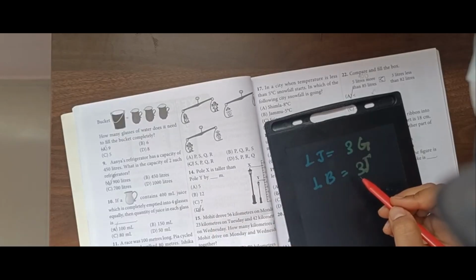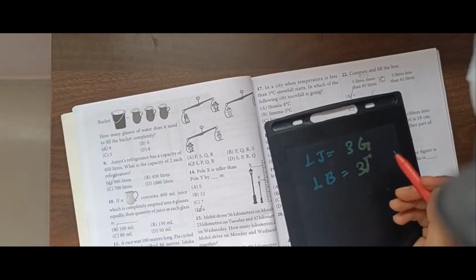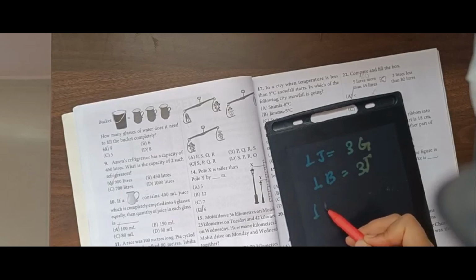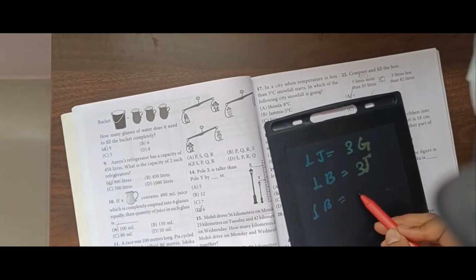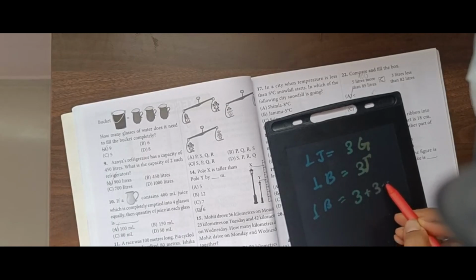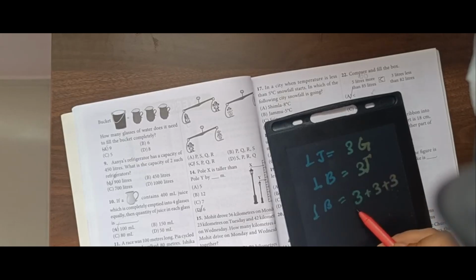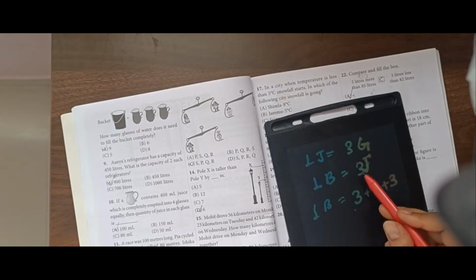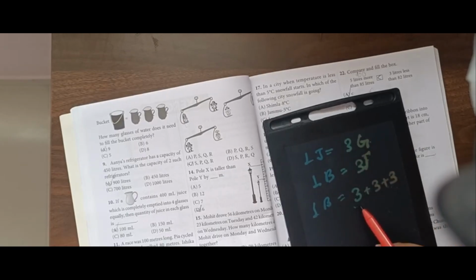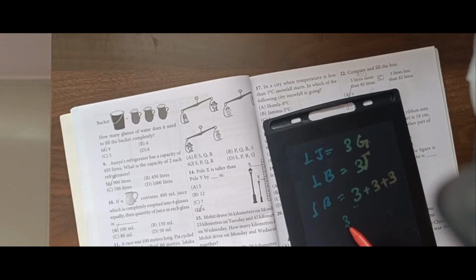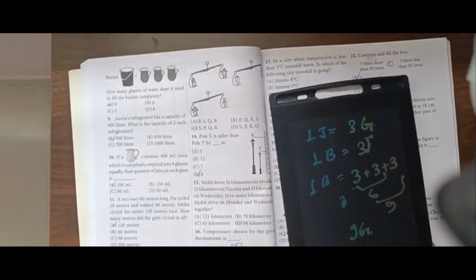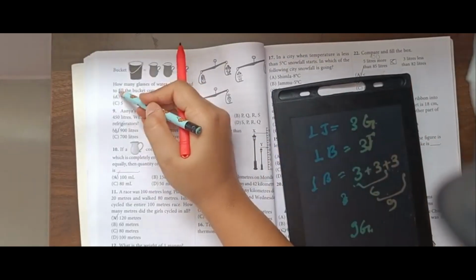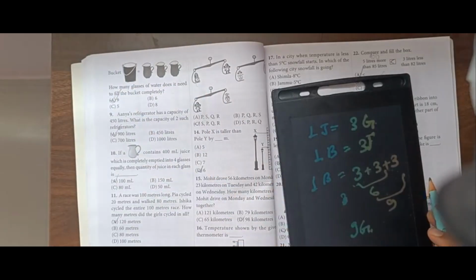Okay. So we need to find, 1 bucket equals 3 plus 3 plus 3, because 3 jugs, and 1 jug equals 3 glasses. So 3 plus 3 is 6 and 6 plus 3 is 9. So 9 glasses will fill the bucket. So the answer is A.